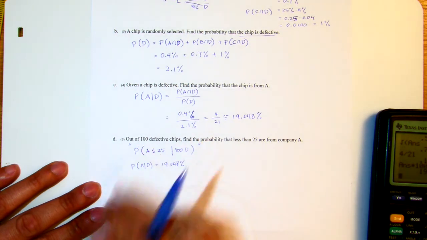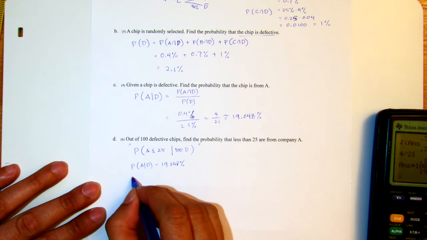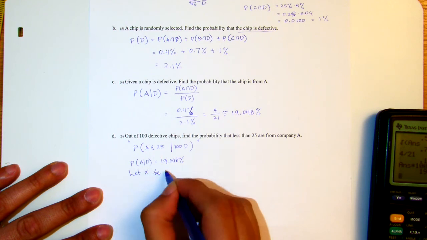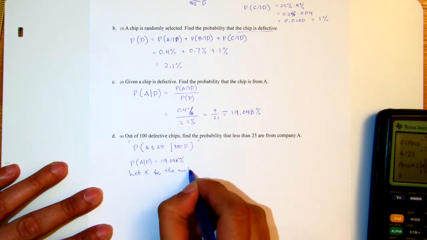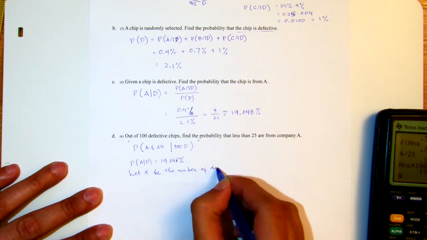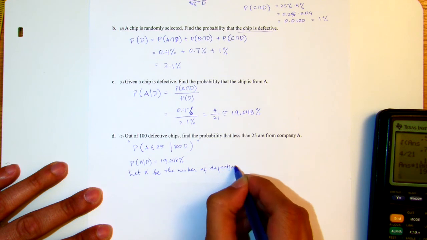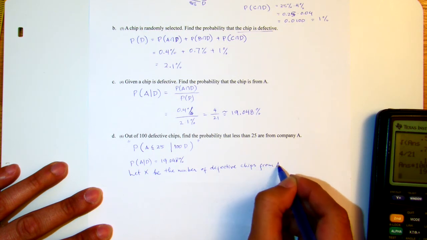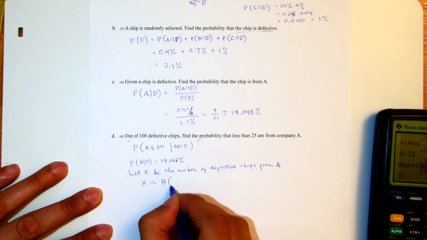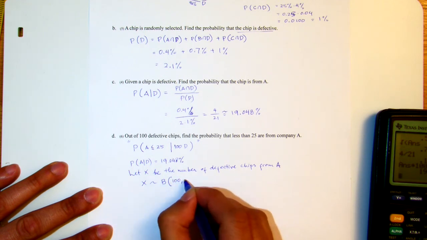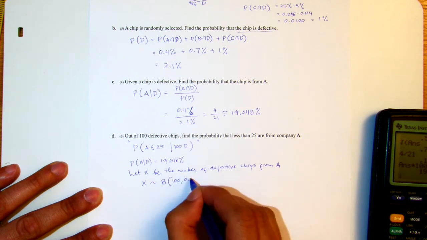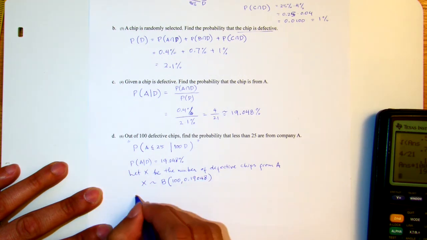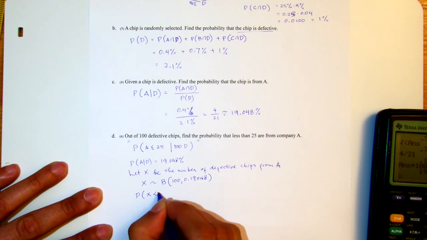Now, once you have 100 defective chips, then we will have some kind of binomial distribution, right? Let X be the number of defective chips from A. Then this X will be binomially distributed with the number of trials 100, and the probability of success, in this case the probability that it is coming from A, is 0.19048. Now what they are asking us here is the probability that this X will be less than 25.